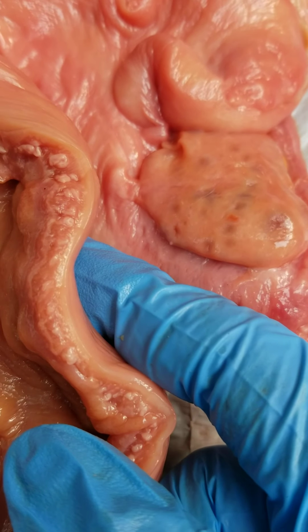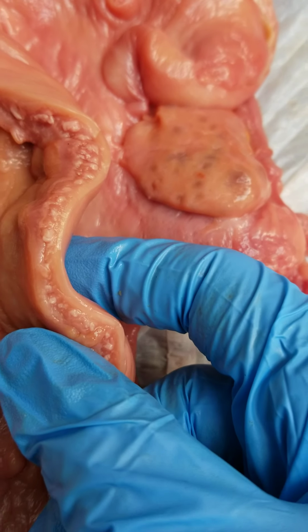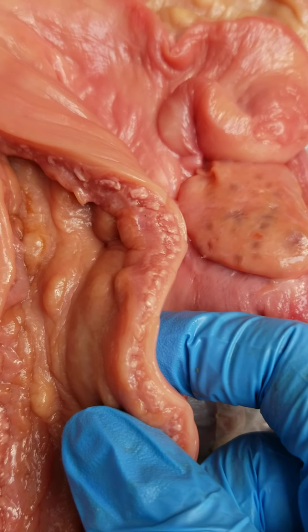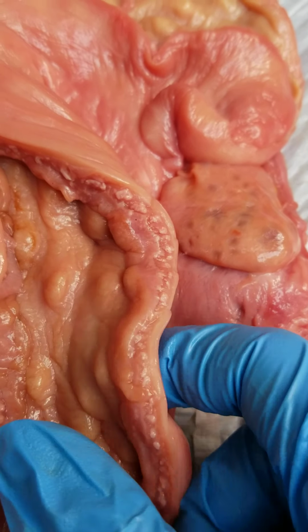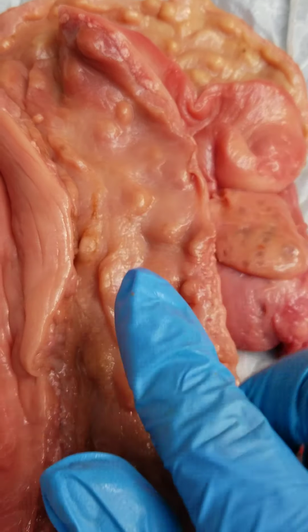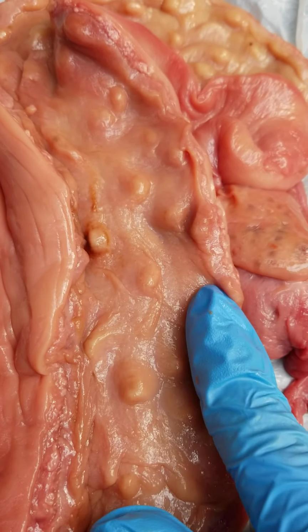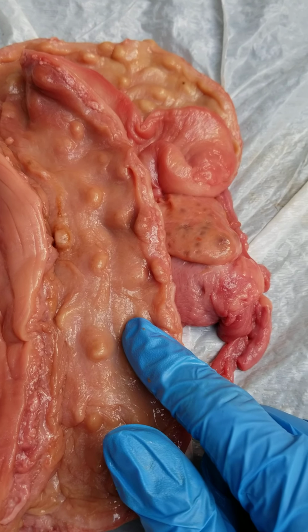fibers and the outer longitudinal fibers that have to do with peristaltic contractions. This is called our myometrium. The submucosa and the mucosa here, that is actually called the endometrium.